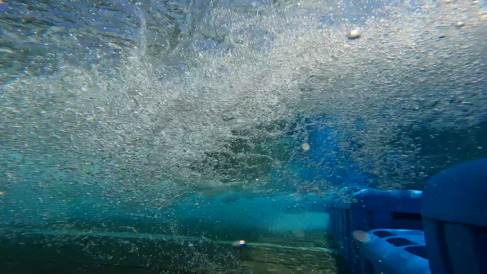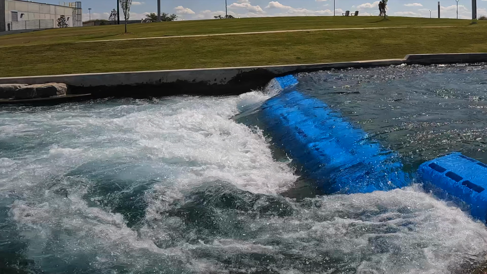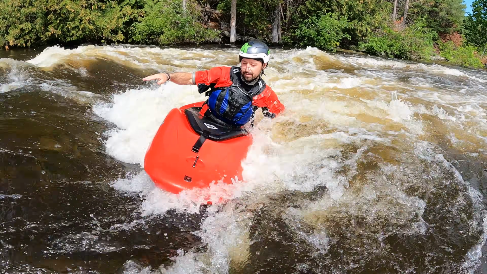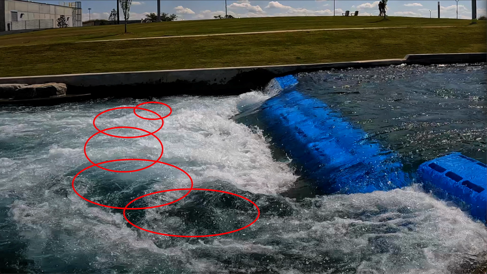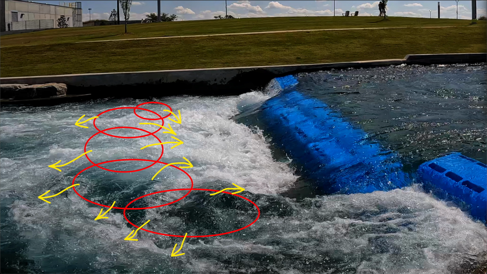The less aerated water going underneath the hole is referred to as the green water. The water going back into the hole from the sides are affectionately called the spin corners. This is where you can do flat spins in a hole. They're also usually the exit. The boil line is caused by the upwelling water behind the hole moving upstream and downstream.